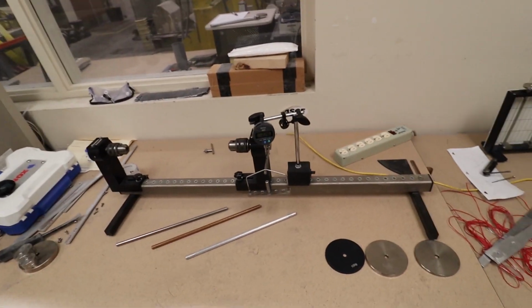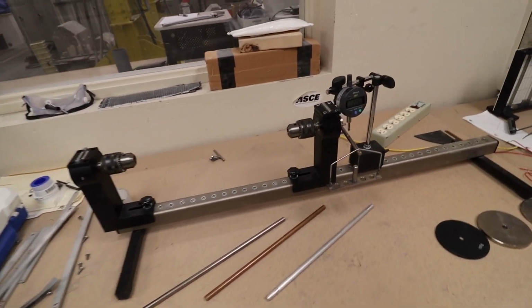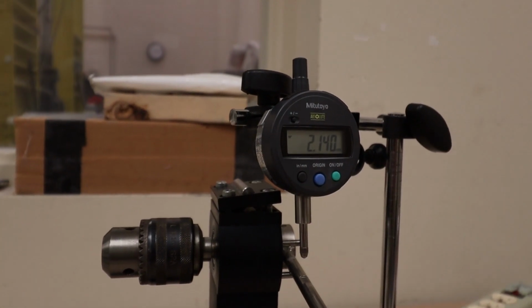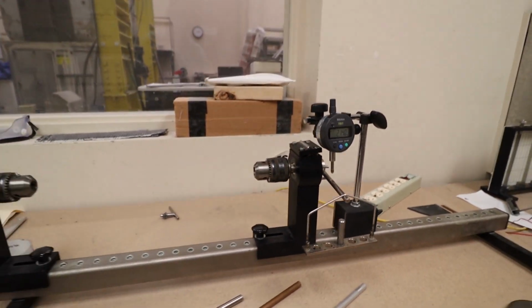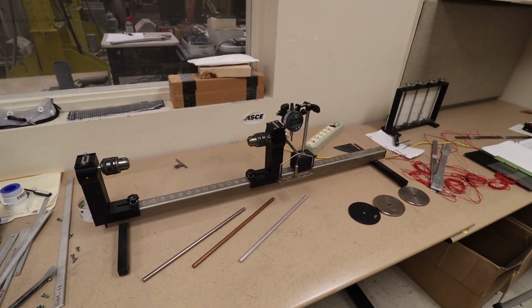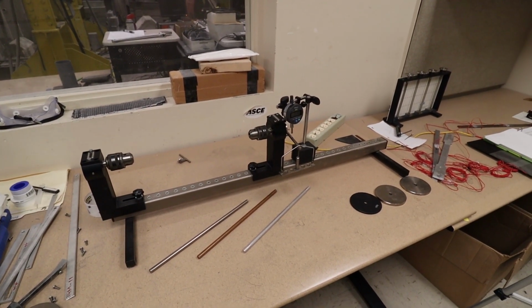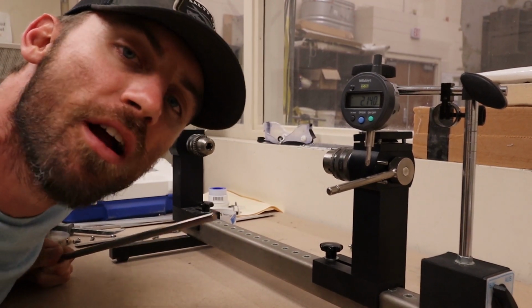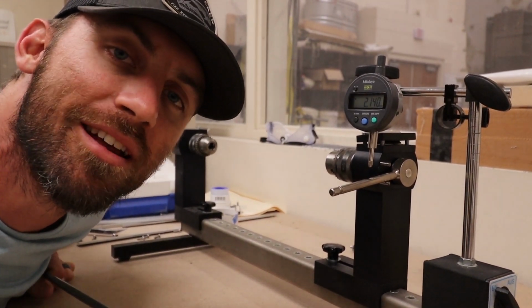What I'm going to give you in the Excel spreadsheet is the load and then the deformation of each one. I'll go through one example here just to show you how we would do this if you were actually here performing it with me. Okay, so let's set up the steel rod first, and I'll show you guys how we get our data.